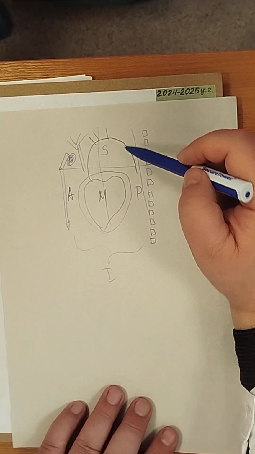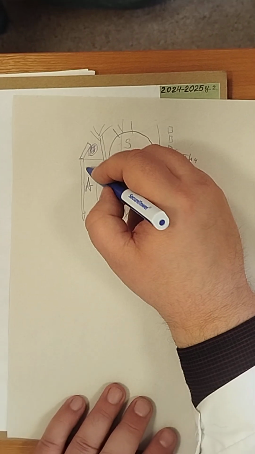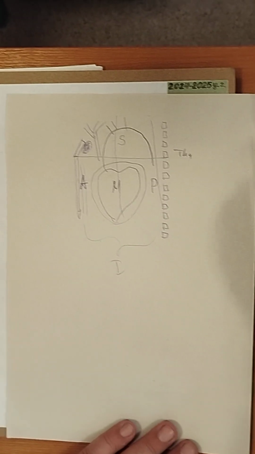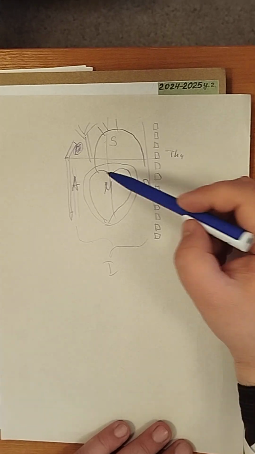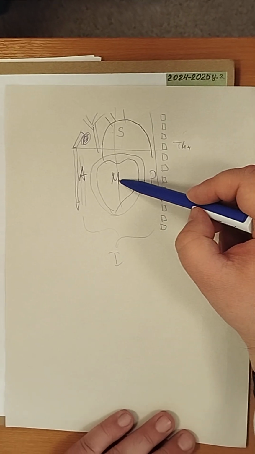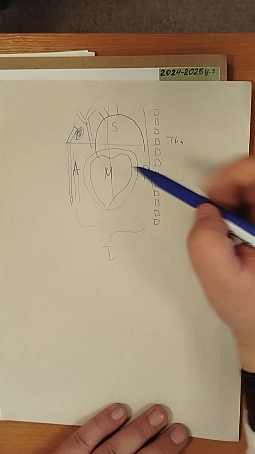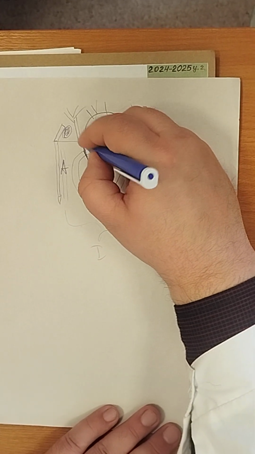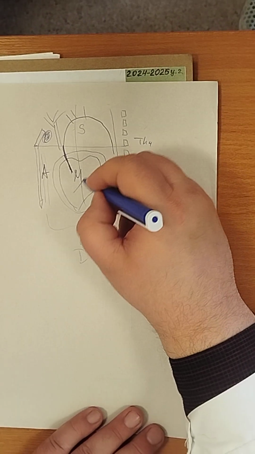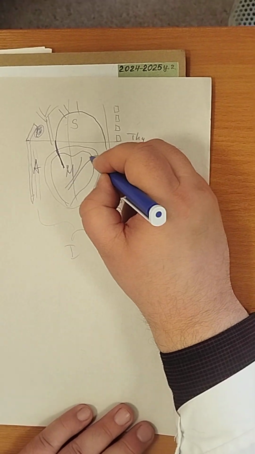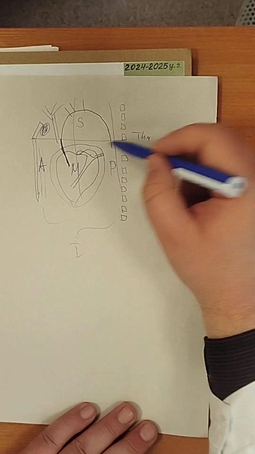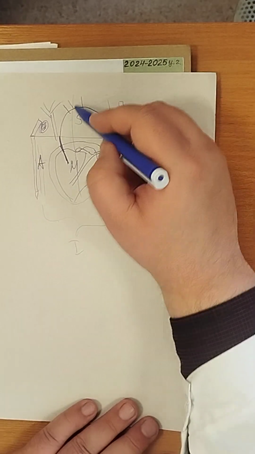The anterior mediastinum has only internal thoracic vessels, the internal thoracic artery and veins. In the middle part, the heart with pericardium, and the beginning of the aorta, the ascending part of the aorta, the beginning of the pulmonary trunk and pulmonary arteries, and pulmonary veins.